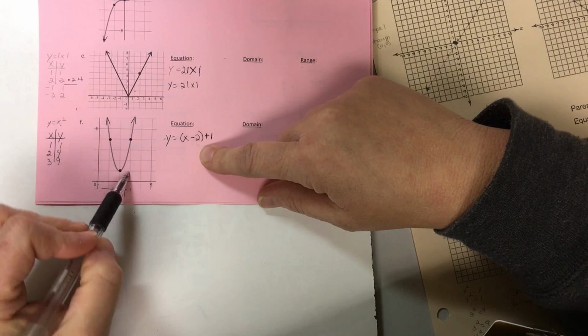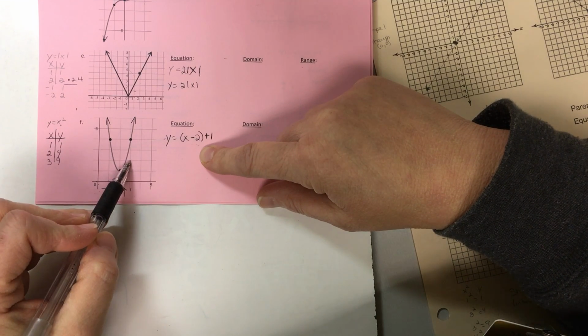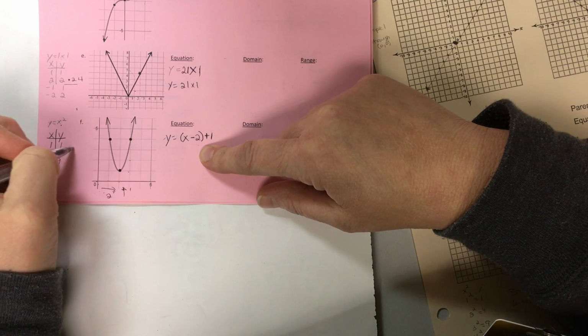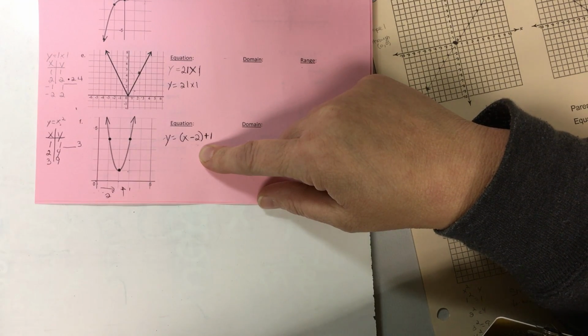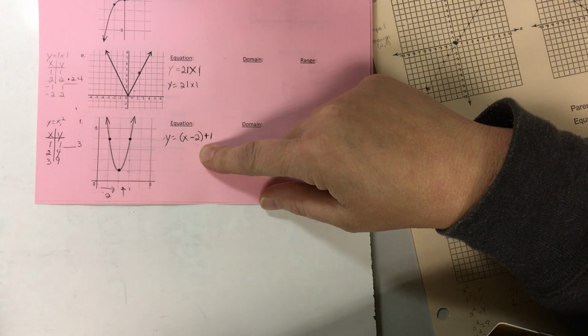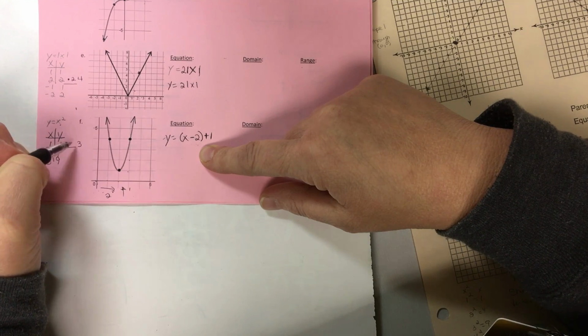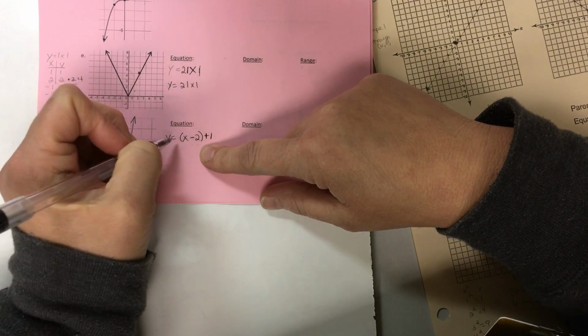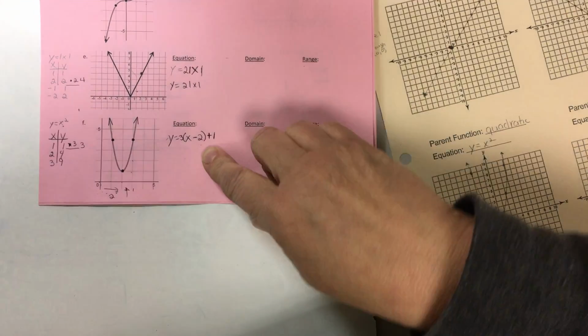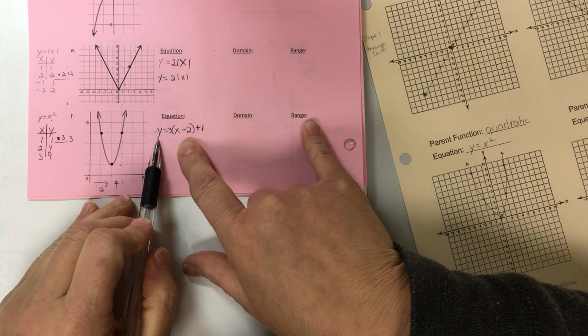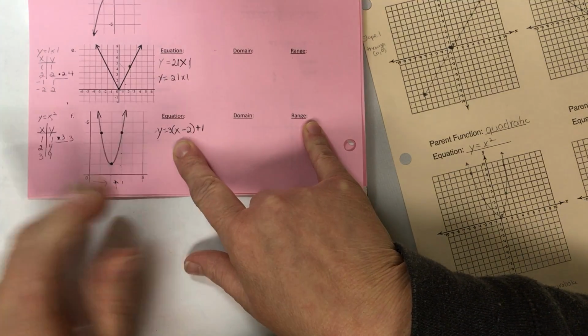All right, now let's see if we have a shrink or stretch going on. If we go over 1, normally we would go up 1. Nope, that's not what we have. So we're up 1, 2, 3. We went over 1 and up 3. So we have a stretch factor of 3. So that goes in front of my parentheses like this. So this is how you write it. Give it a try.